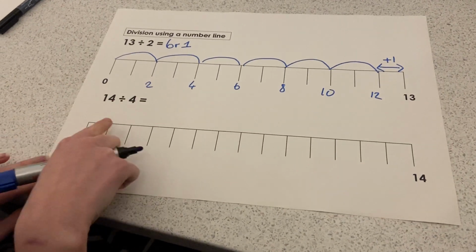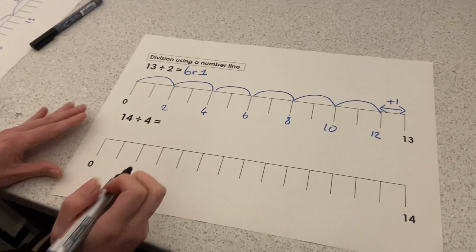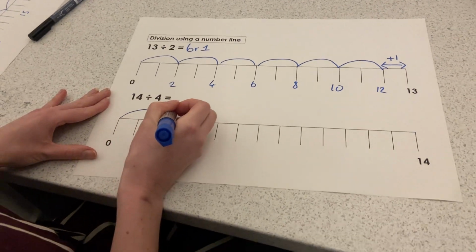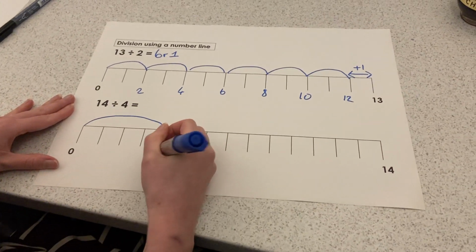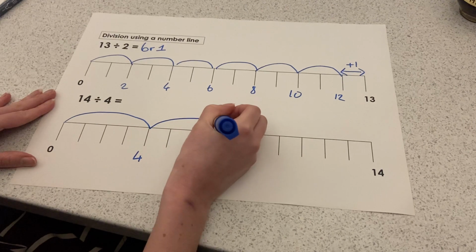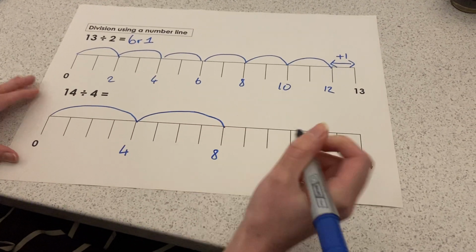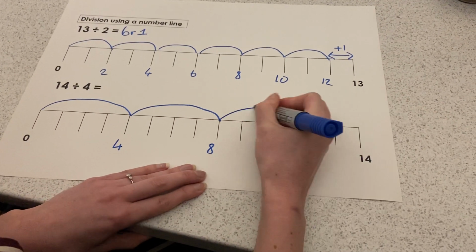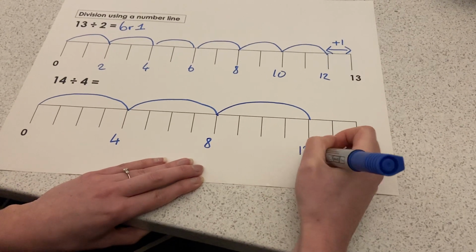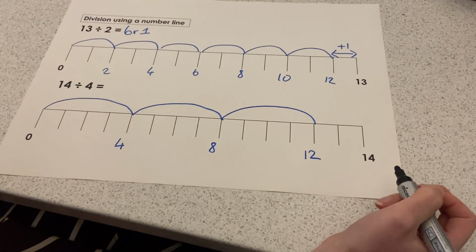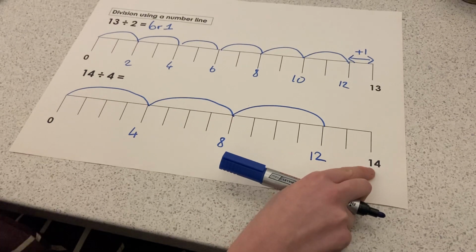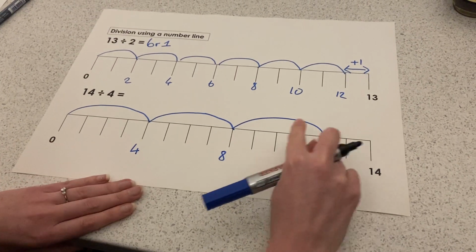Now I've got 14 divided by 4. So I'm going to do my jumps in 4s. So I'm going to go 4, 8, 12, and then we know 16 comes next, but I've only got 14, so I cannot make another whole jump of 4.